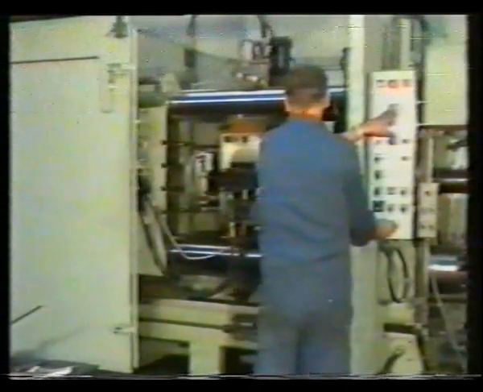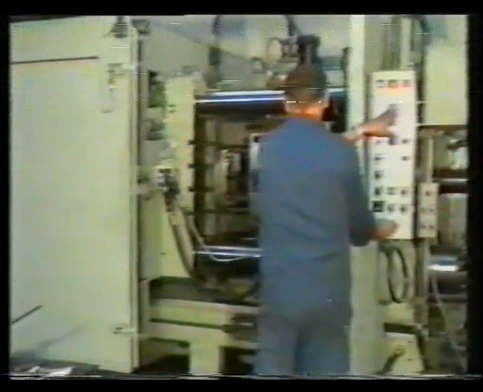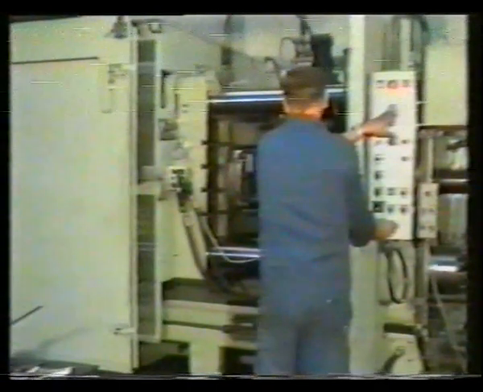At the end of a production cycle, the die can be changed while it's still hot, thanks to a number of quick production change features.